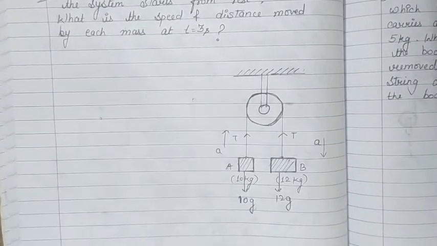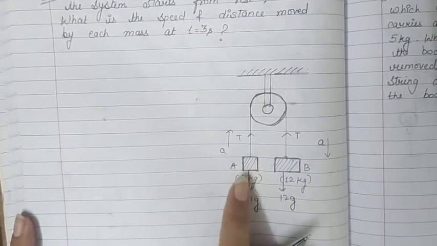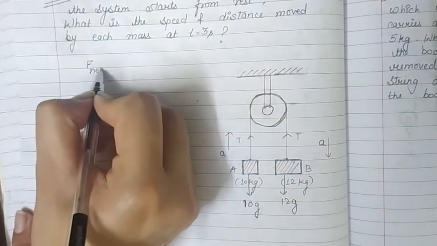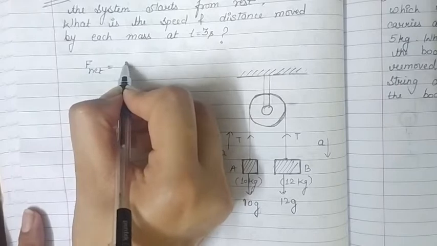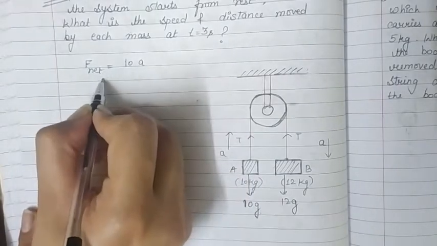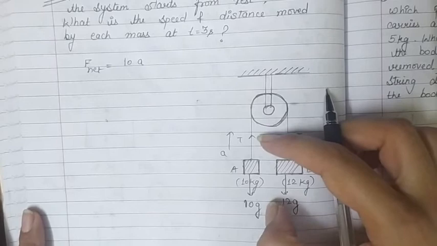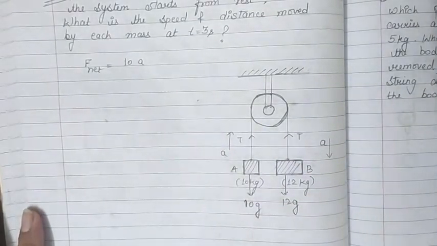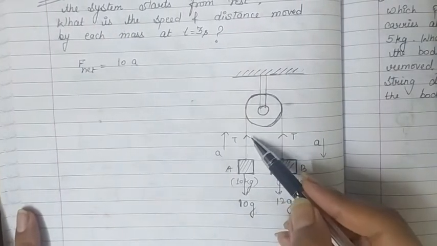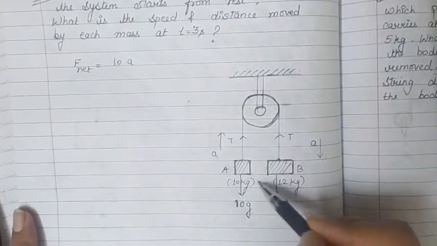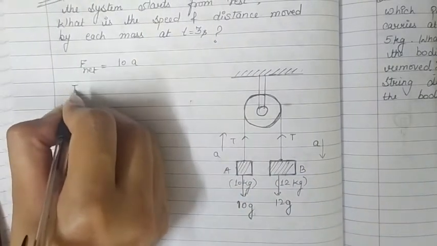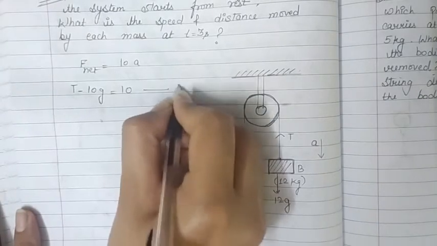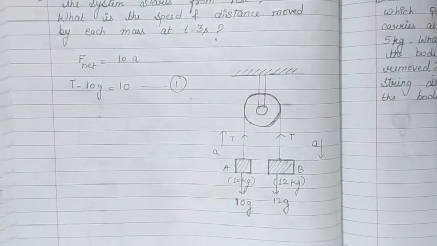Now we are going to write force equations. First I am writing it for the 10 kg block. For this one, net force will be mass into acceleration, that is 10a, but this net force is equal to the difference of tension and weight, right? Since the motion is upwards, this shows that the upward tension is more than the downward weight. So we write net force: T minus 10g is equal to 10a. This is equation number 1 for the block of 10 kilograms.